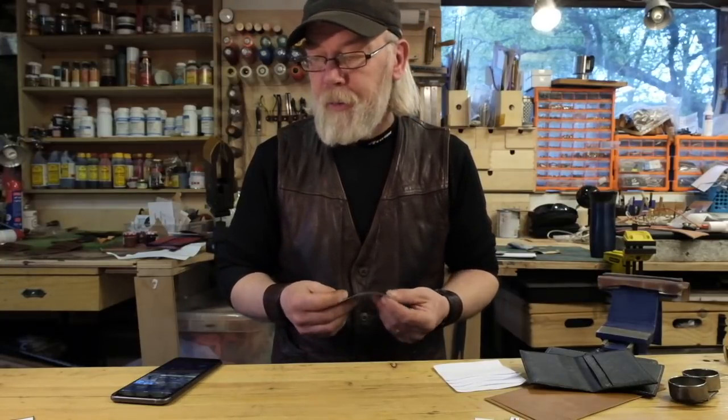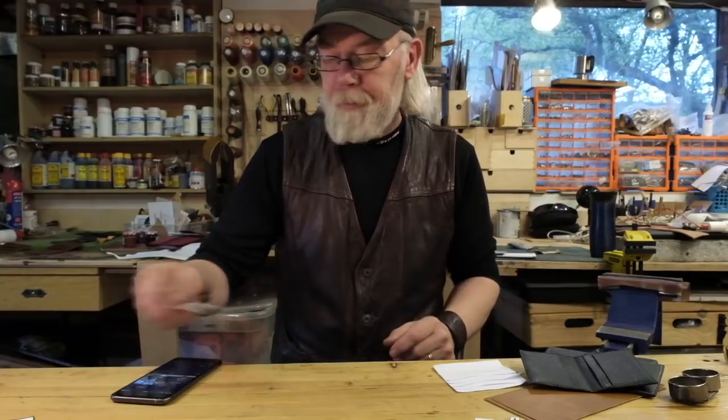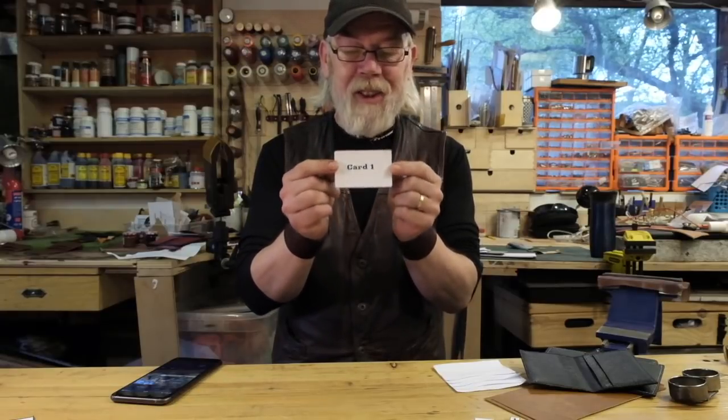So in order for us to design a wallet, this is the basic. Everything that we do is based on this.